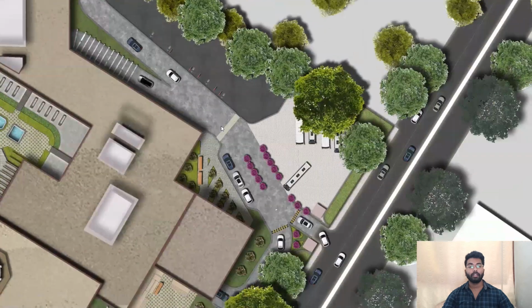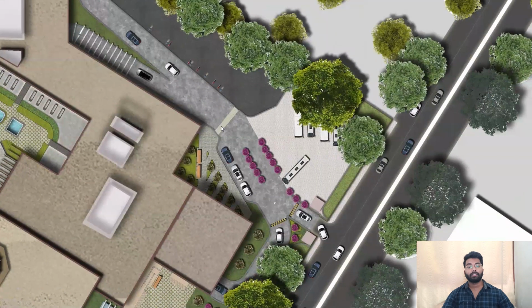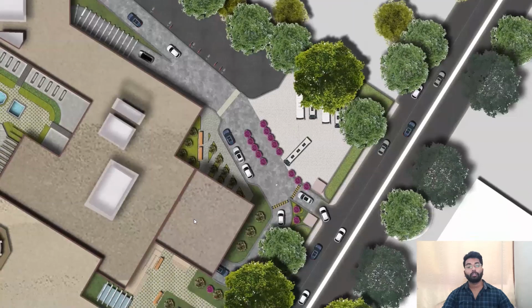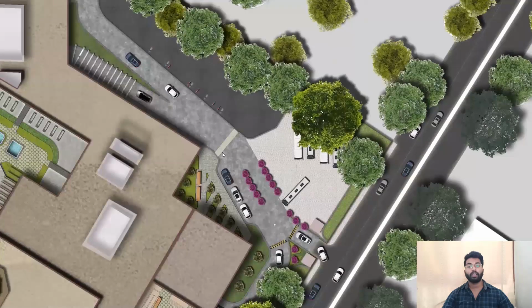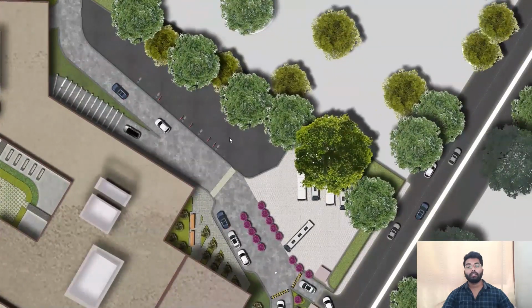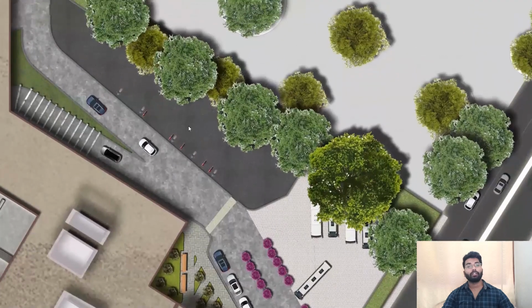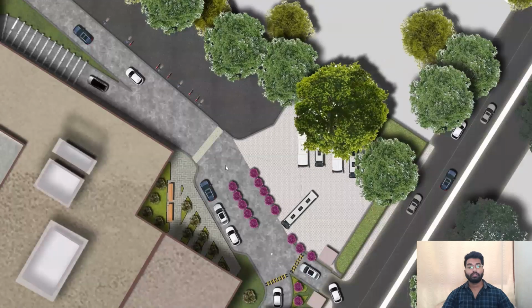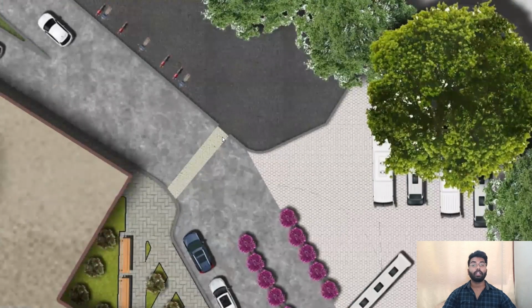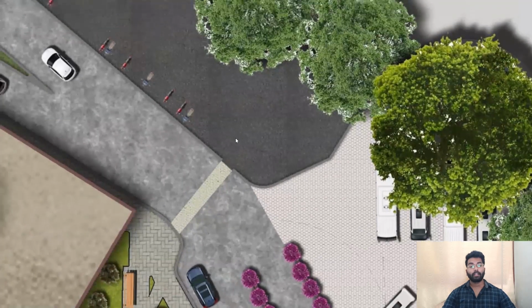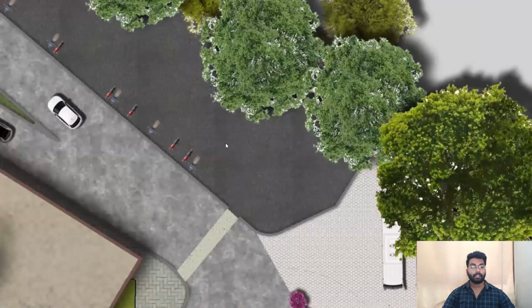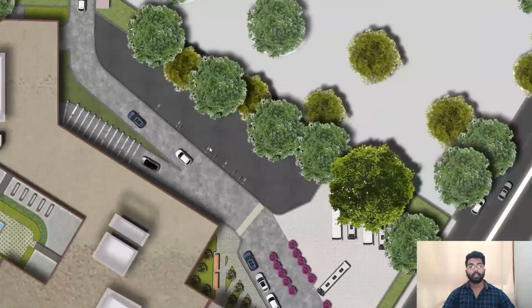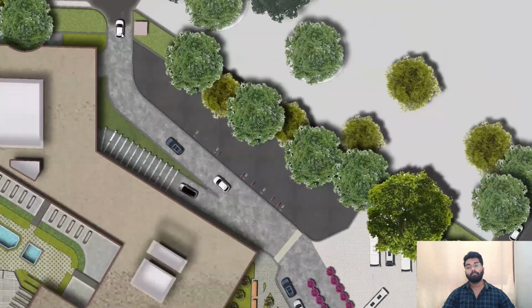The parking for the two-wheelers has been provided in the basement, and the surface parking area for the two-wheelers has been provided here also. They can enter from here, and the entry for the surface parking of the two-wheelers is from here, and they can exit from here. The exit route is the same.